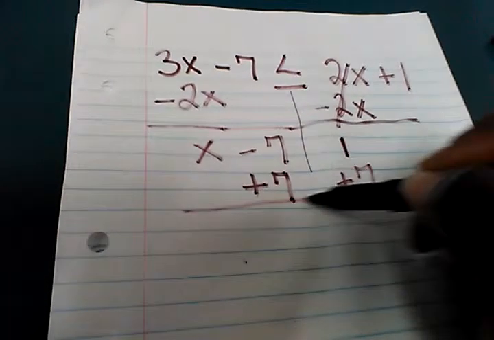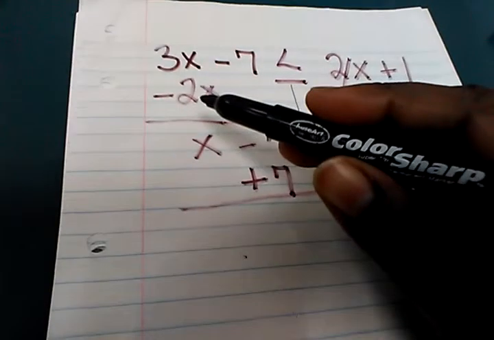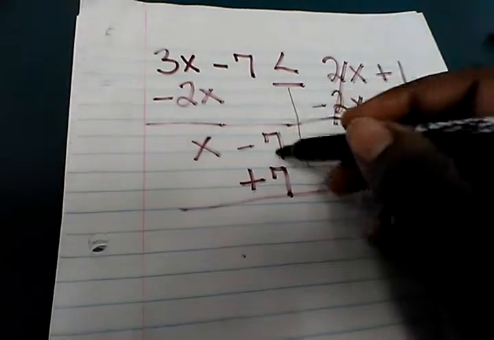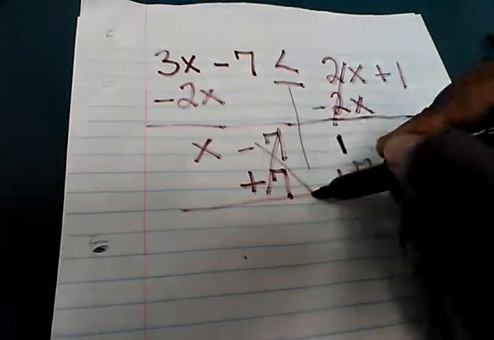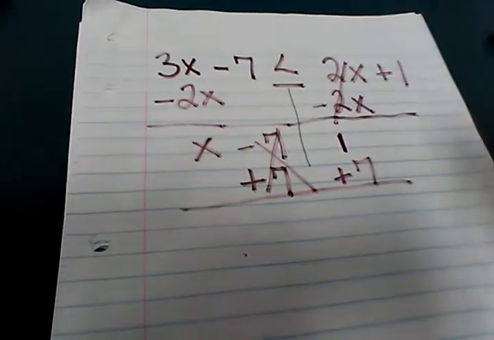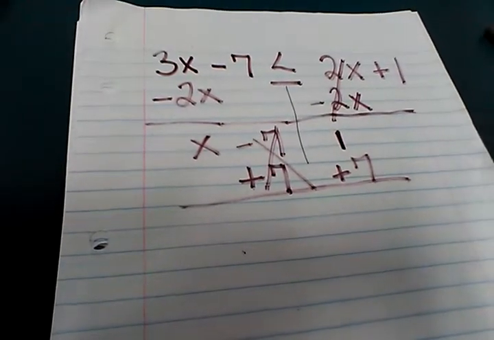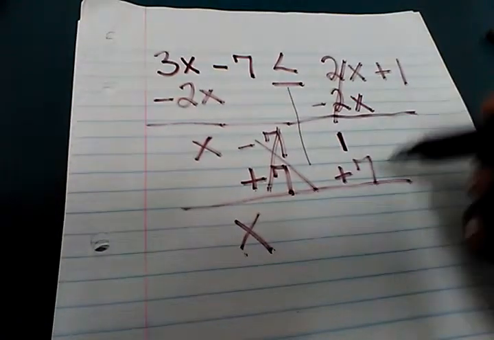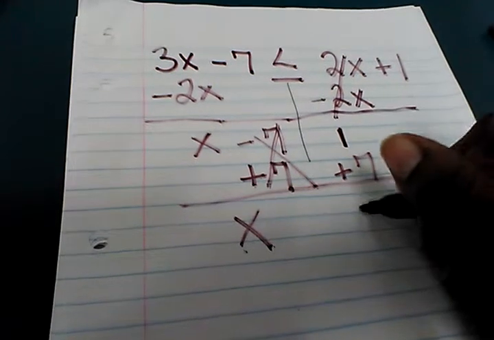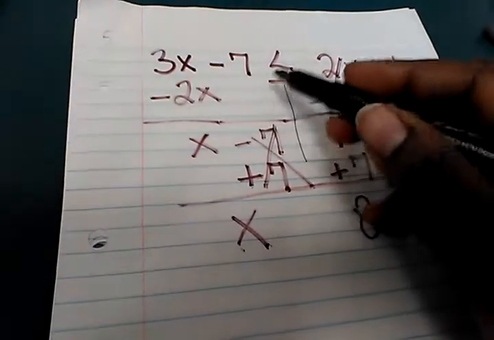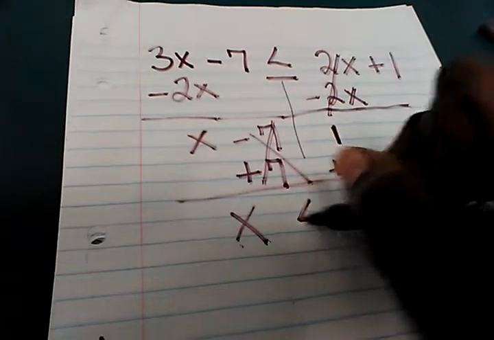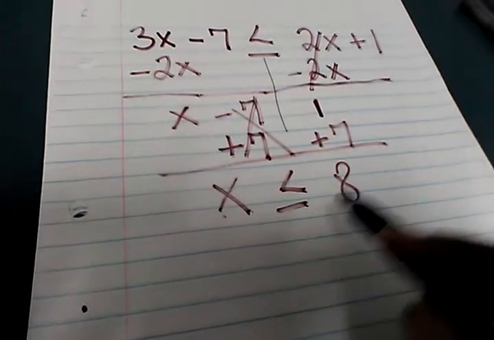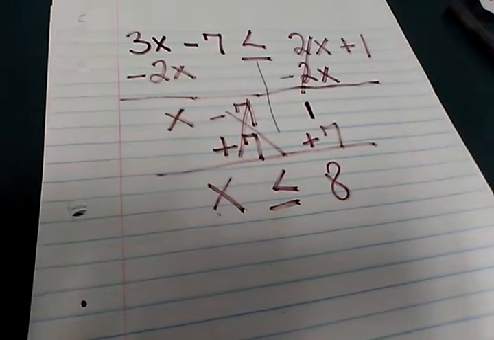And again, y'all know me. I like to have all my x's on the left, which is why I moved the x over and then moved the number over to the other side, because that way I have all my x's on the left. That's just how I like to do it, not saying that you have to do it that way. So now on this side, we're left with x. On this side, we're left with an 8. And according to our inequality symbol, it is less than or equal to. So x is less than or equal to 8.